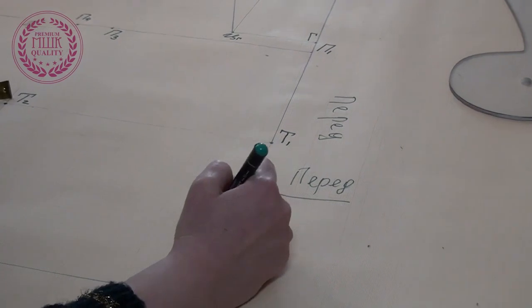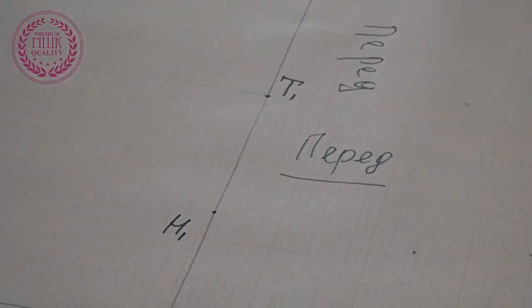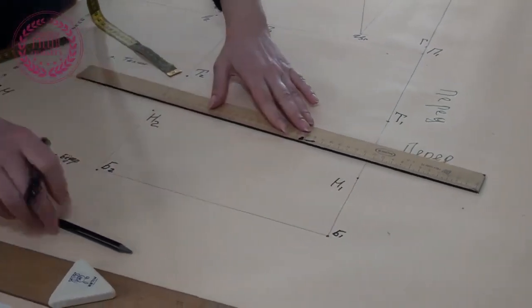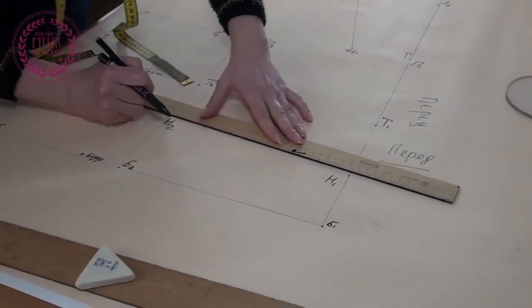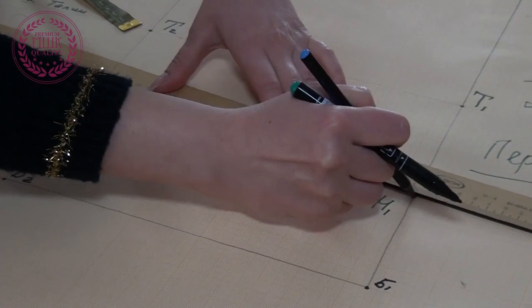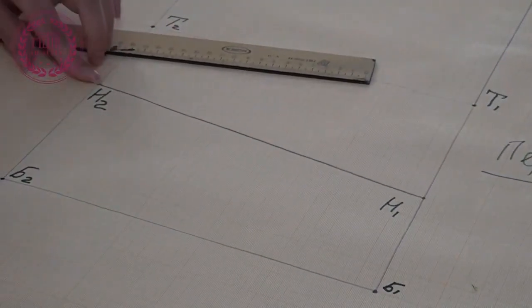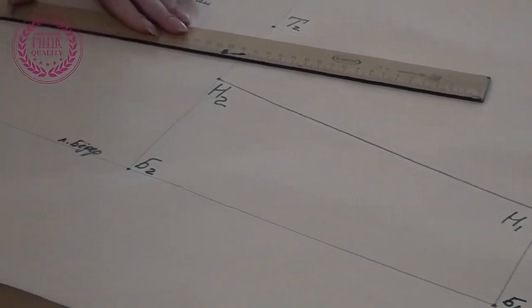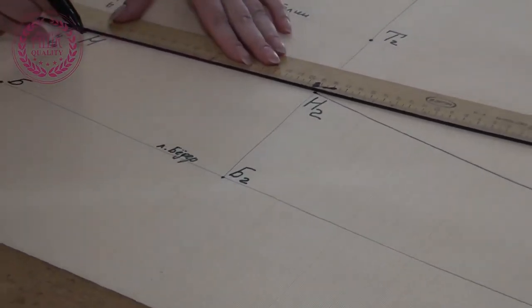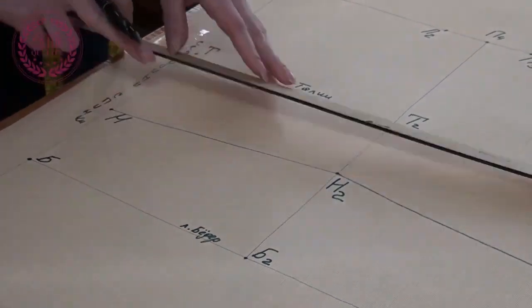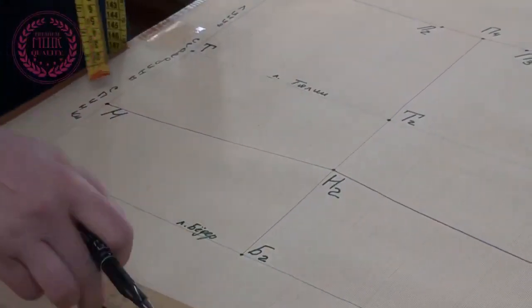I get point H1. After that, I connect the H1 point with the H2 point with a line. And I also connect point H2 with point H. This is how I got the corset bottom line.